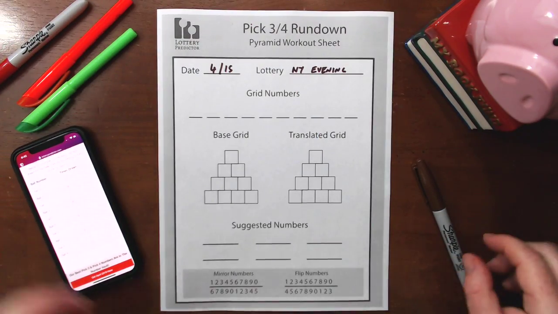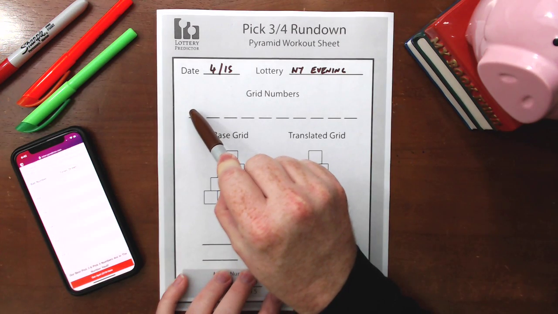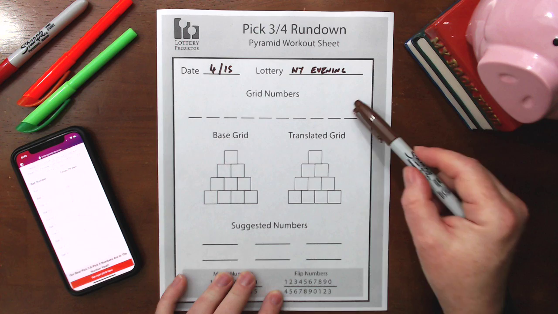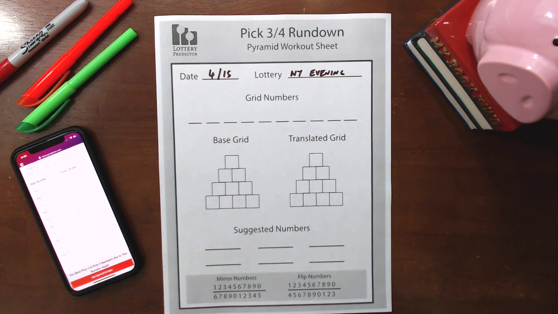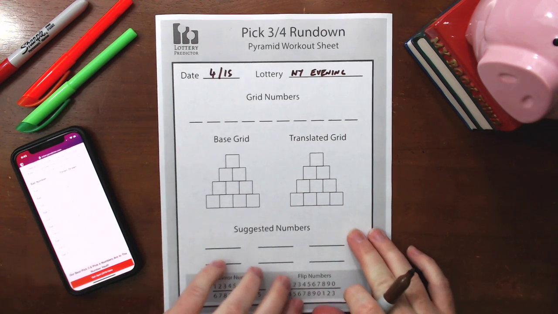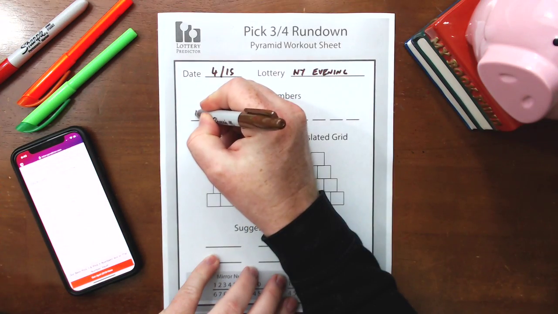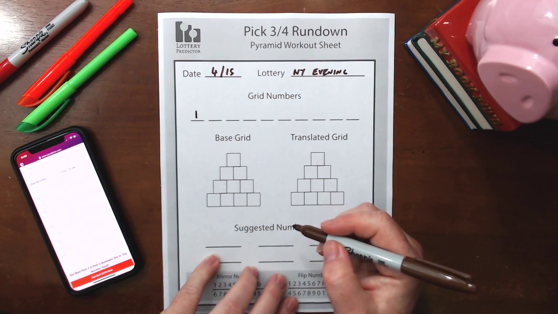So I'm going to start, on the left hand side, by putting the most frequently drawn number and then work backwards to the least frequently drawn number. So for New York in the evening pick 4, the most frequent number has been pulled 18 times, which is number 1. So we'll put 1 there. And then next up we have a two-way tie between ball 4 and ball 8.